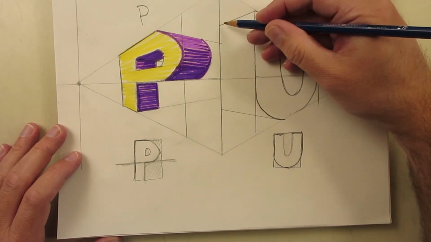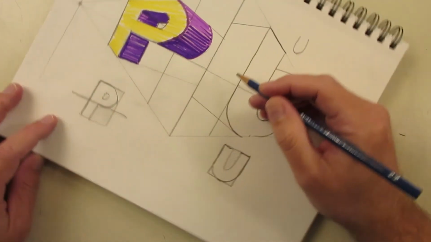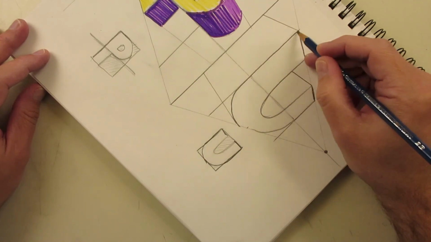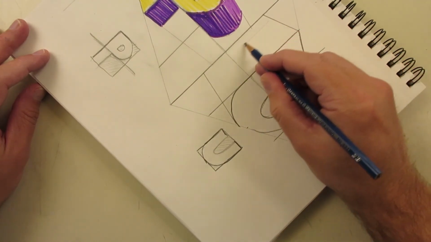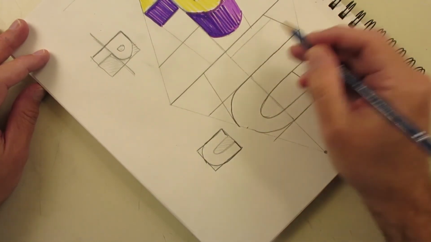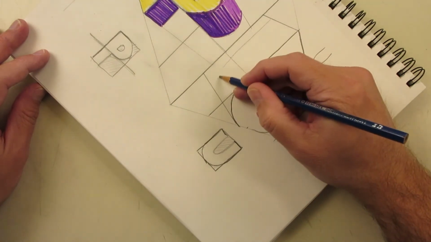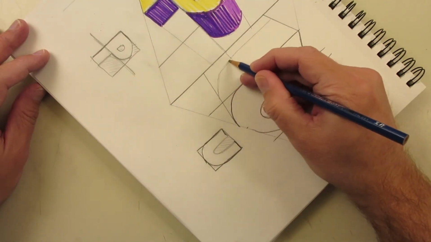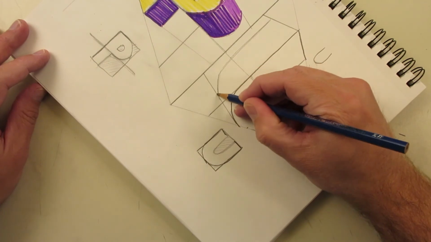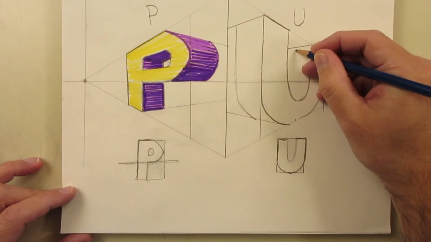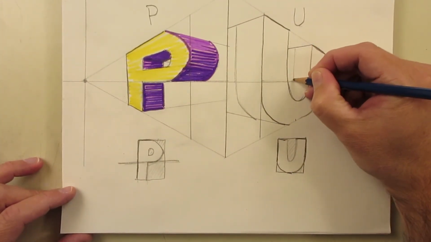And then I need to think about how to bring this U back around. So here we're going to start to mirror this shape again, right? Mirroring planes a little. And then back in here we can mirror it again.